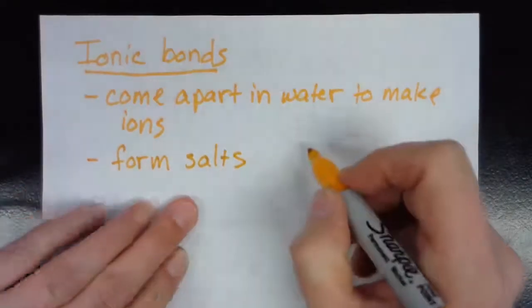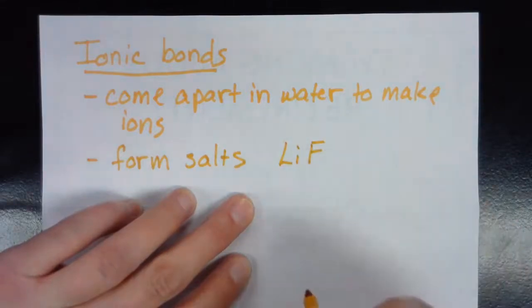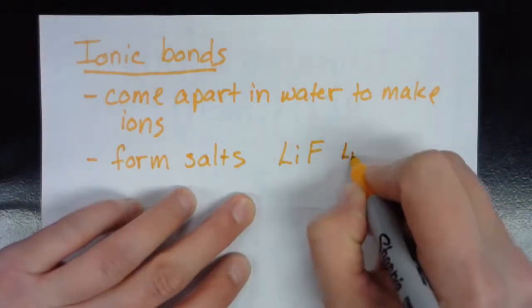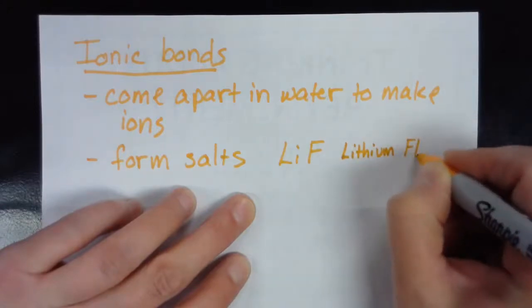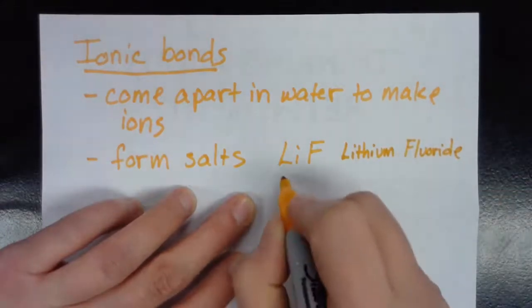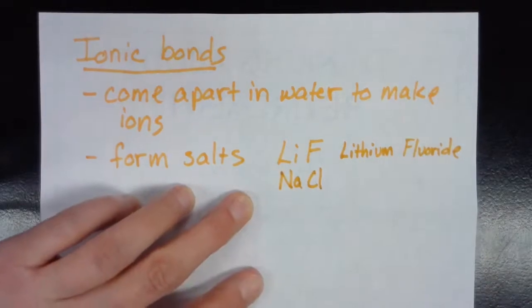So LiF, that's what we made. This is a salt. It's called lithium fluoride. NaCl is a salt.